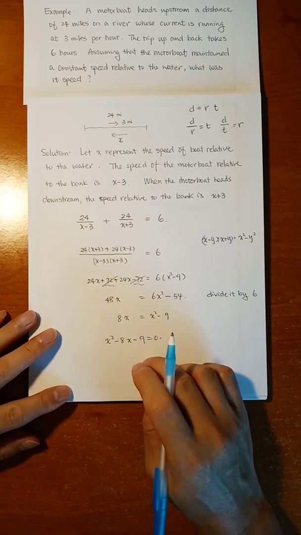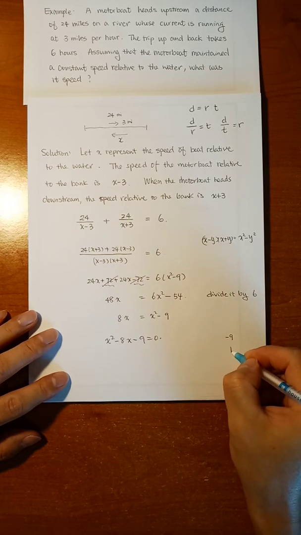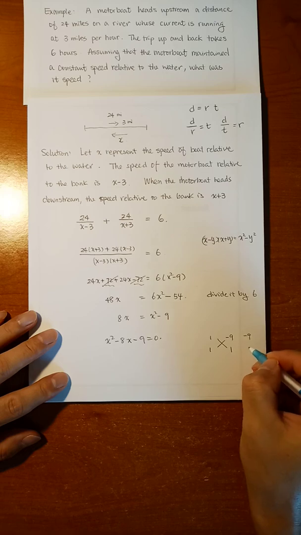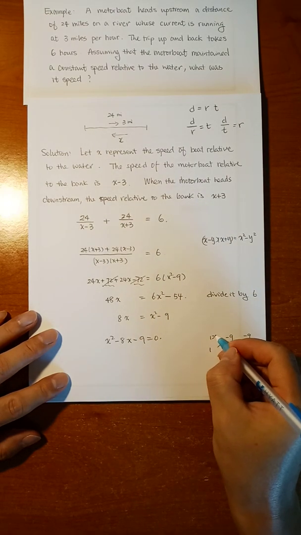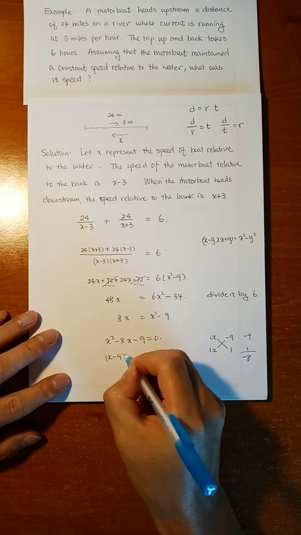Do you still remember how to solve this quadratic equation? You factor negative 9 as negative 9 times 1, and you do the cross product. You get negative 9 and 1. The sum is negative 8. It's exactly this 8. So you put x here. You get x minus 9 times x plus 1.